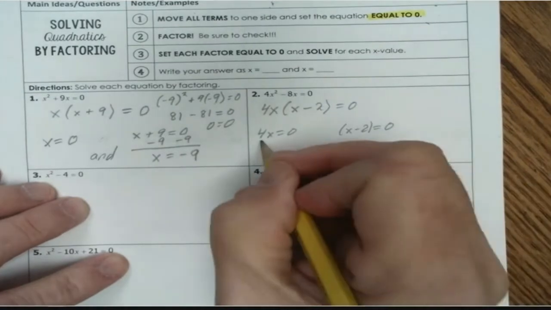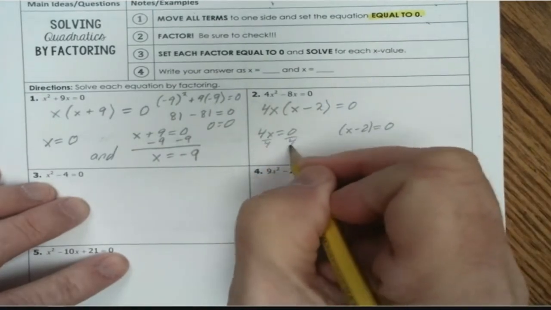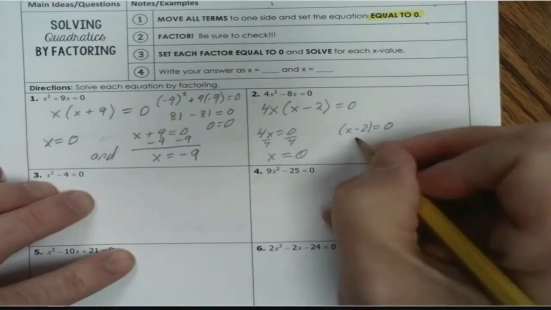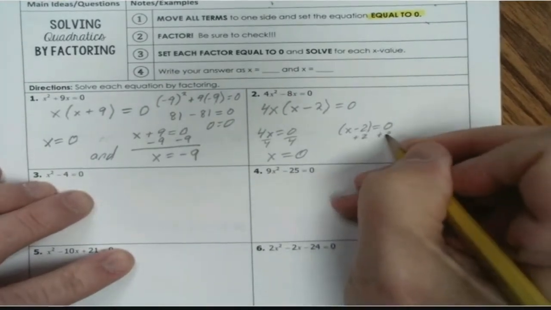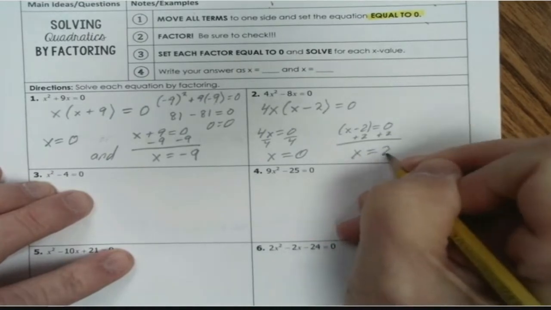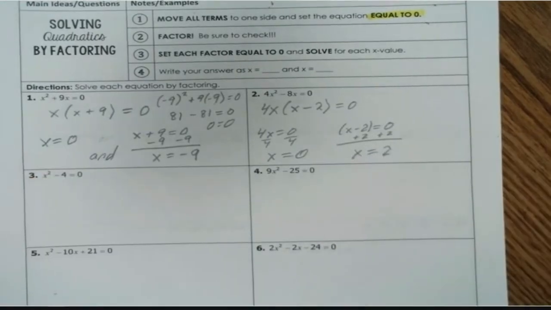In this one, we divide both sides by 4. So x would equal 0 is one of our answers. And our other answer is when we add 2 to both sides: x equals 2. There are our two solutions, x equals 0 and x equals 2. Those are both solutions for this quadratic equation.